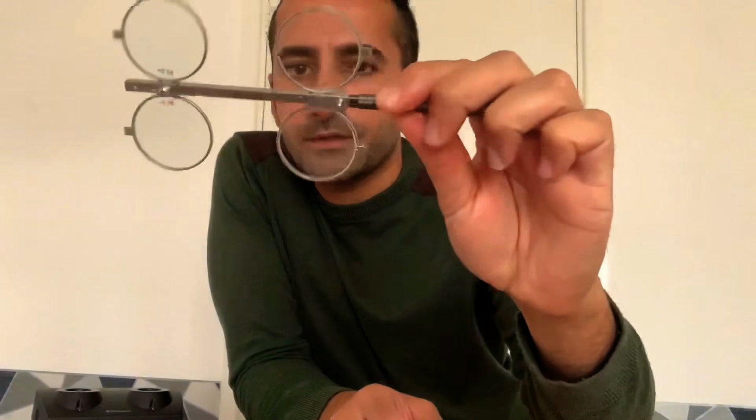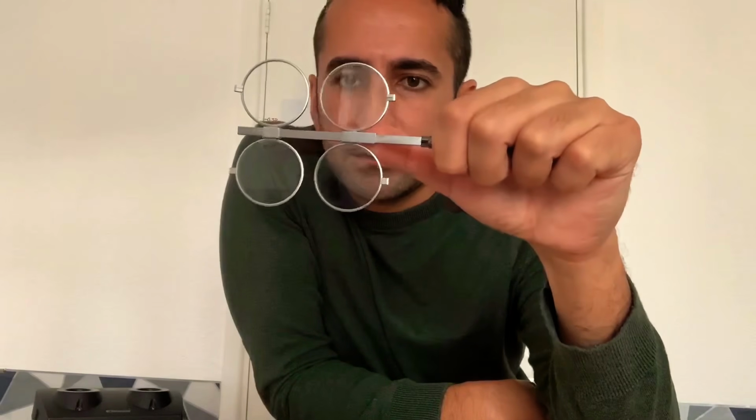And to further check the prescription, I've brought some lenses to show you. This is the plus and minus 0.25 flipper lens set. So we have two plus 0.25 lenses and two minus 0.25 lenses. And we can adjust the separation depending on somebody's PD.